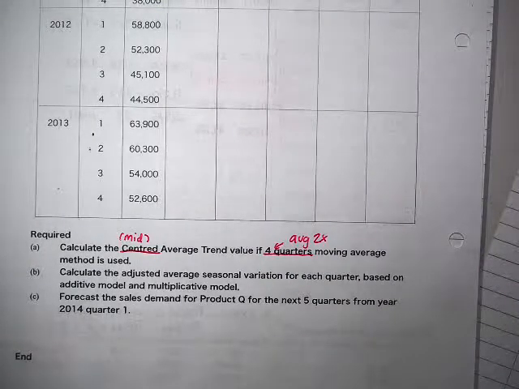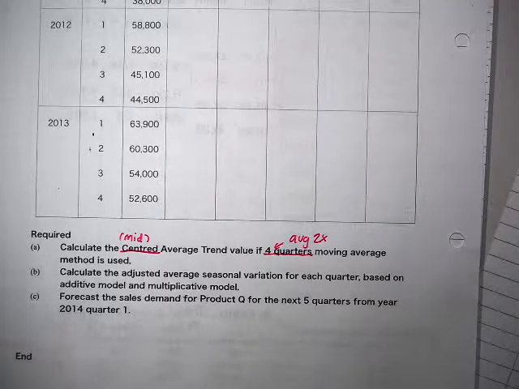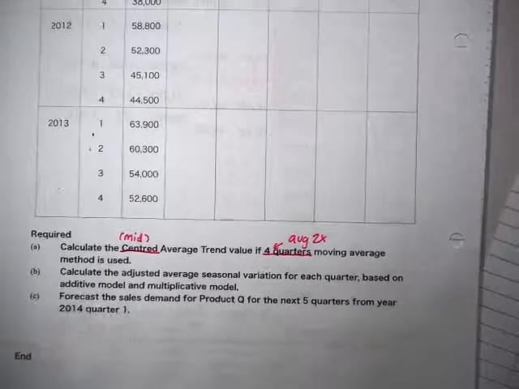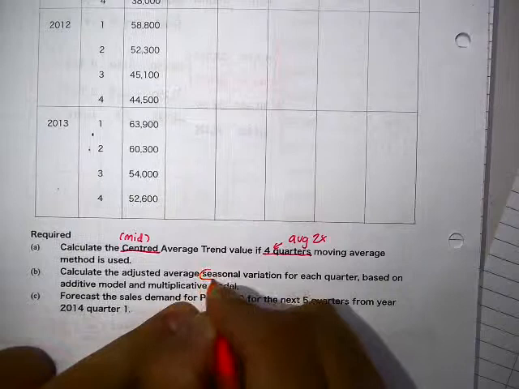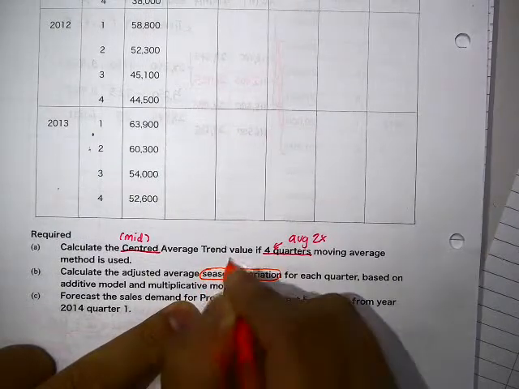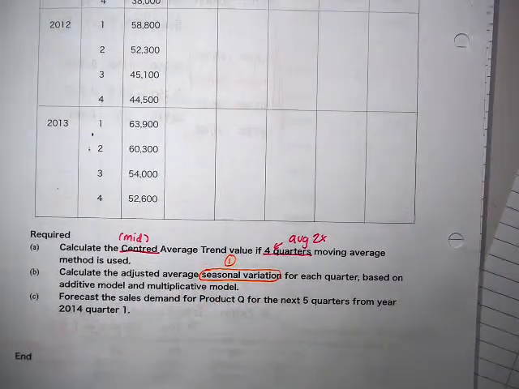And then calculate the adjusted average seasonal variation. Now there are 3 things we're going to do here, because they're asking for seasonal variation. That's one. And you know how to find seasonal variation. You just take y minus t or y divide t.